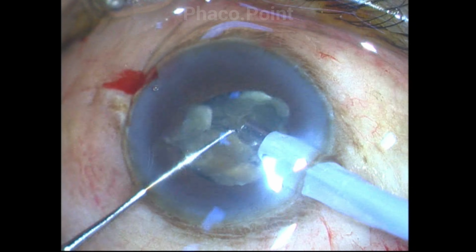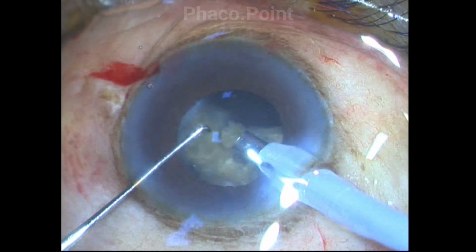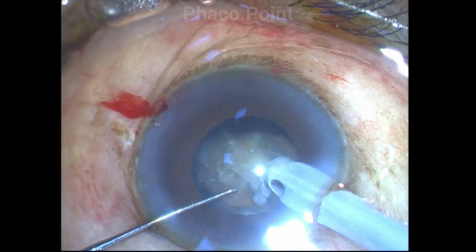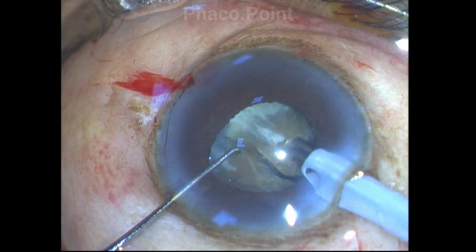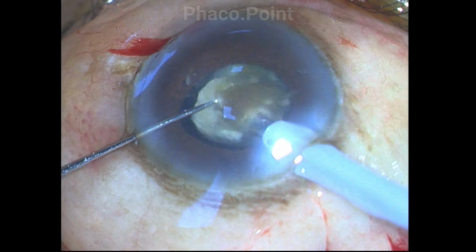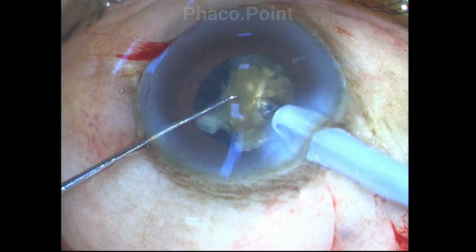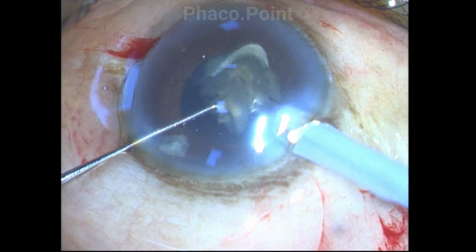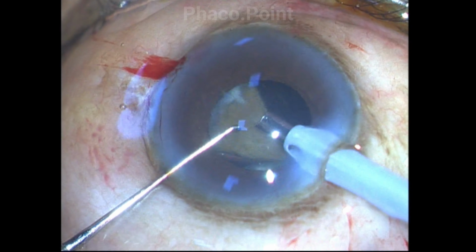You can actually reduce your settings, you can reduce your vacuum, and you can reduce your flow if you like, to have a slightly more controlled emulsification of the last few fragments. As you can see now, we've come to the emulsification of the last two fragments. And please note how, in a very slow, controlled, careful manner, the fragments are downsized and emulsified.